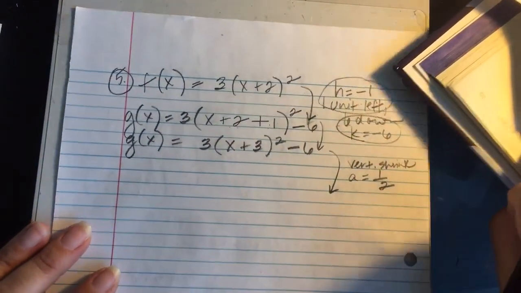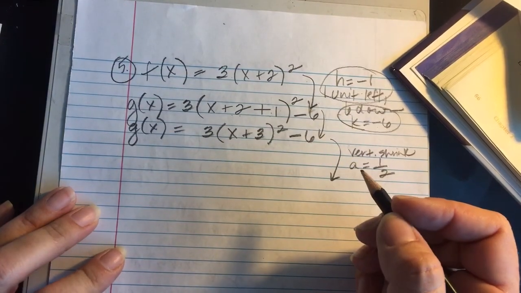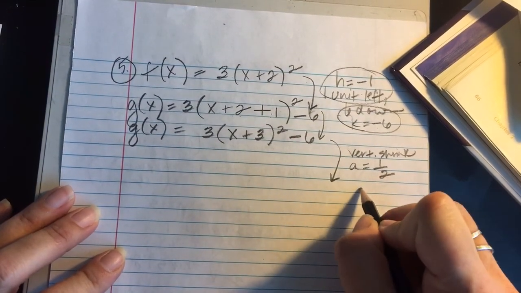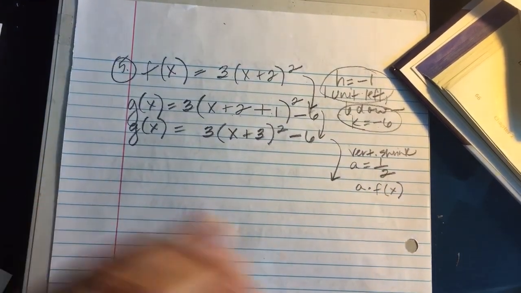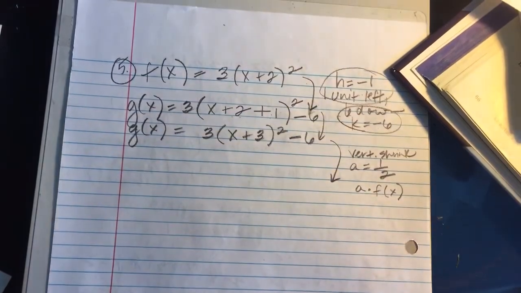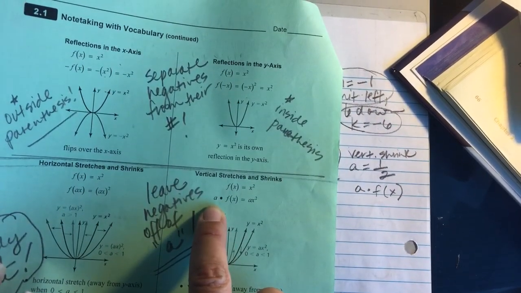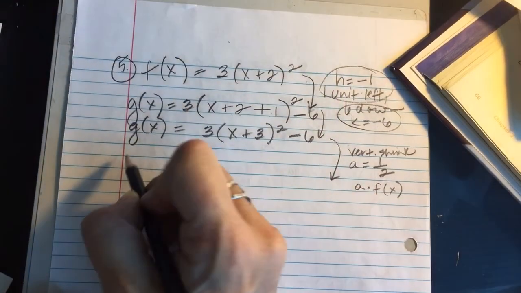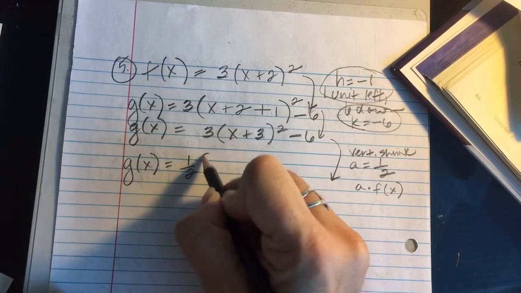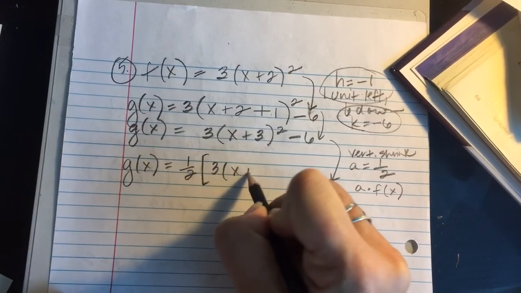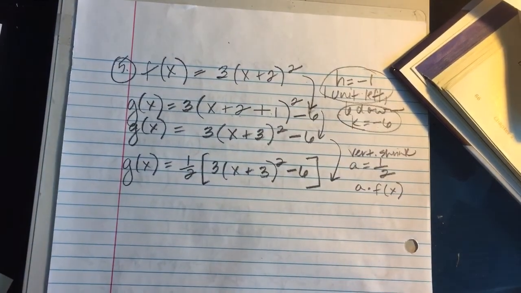Now, what I know about vertical shrinks is that you multiply the entire function. So when a vertical shrink, when we read about it in our green packet and on our notes, a vertical shrink means you take the whole function and you multiply it. The entire function gets multiplied by the a value. And so I'm going to go and take, now my new g of x is going to become 1/2 of, and then I go drop this entire function inside, and I have to take 1/2 of all of it inside.